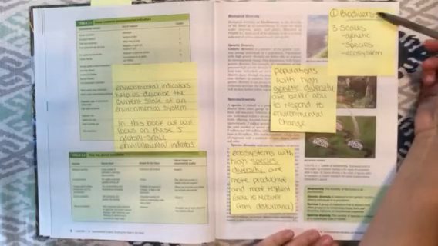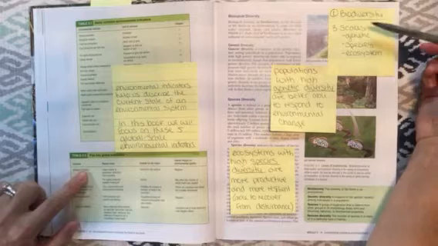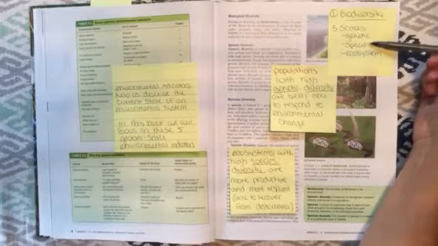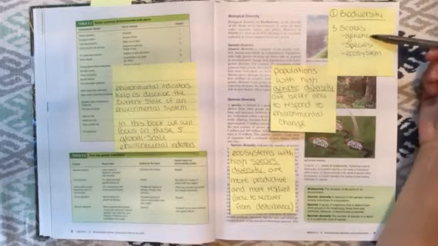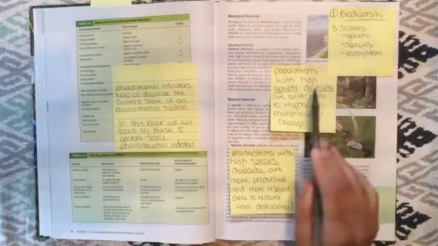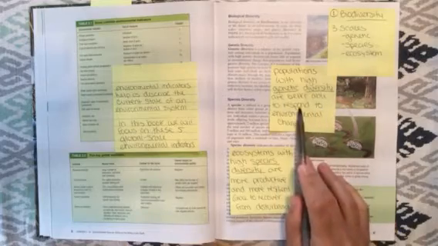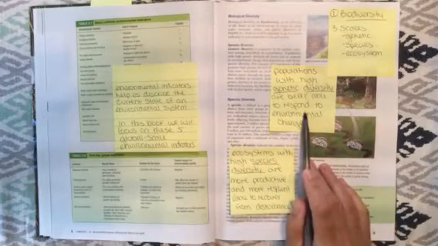Okay, the first one is biodiversity. So the first global indicator is biodiversity. There are 3 different scales to measure biodiversity. There's genetic diversity, species diversity, and ecosystem diversity. Populations with high genetic diversity are able to respond to environmental changes better.